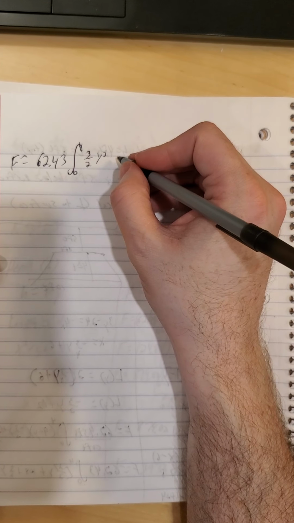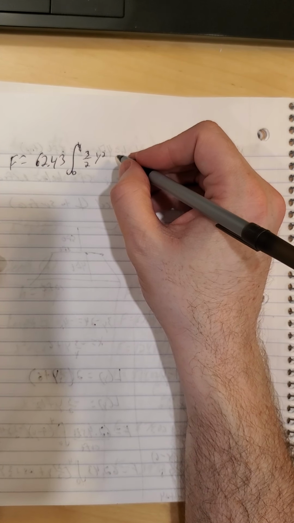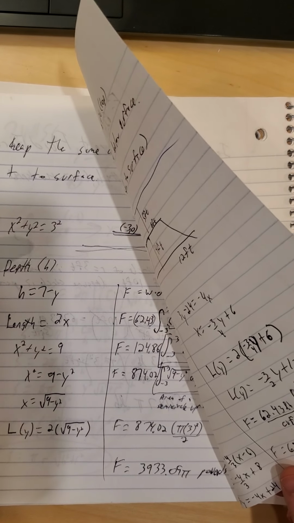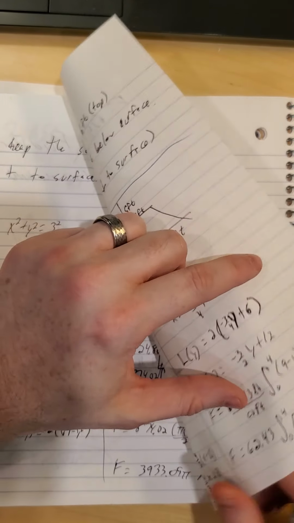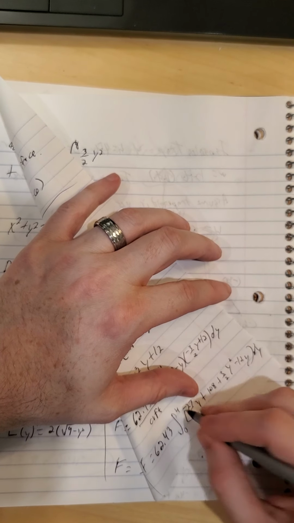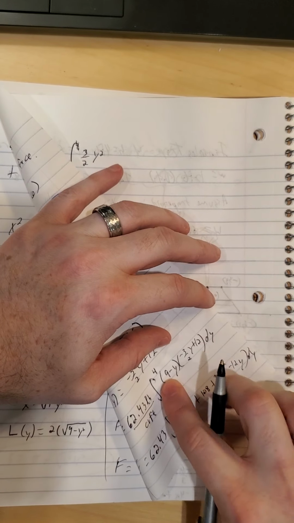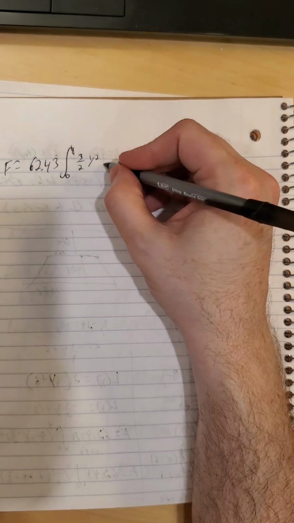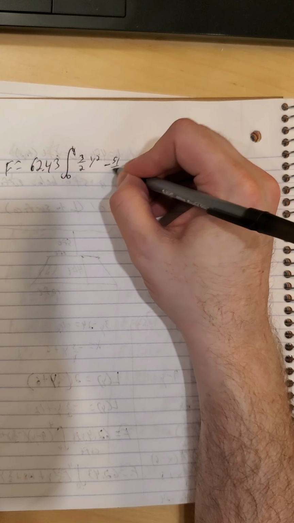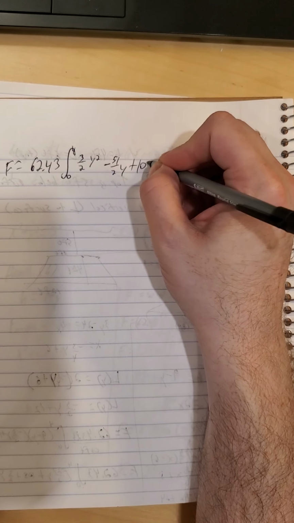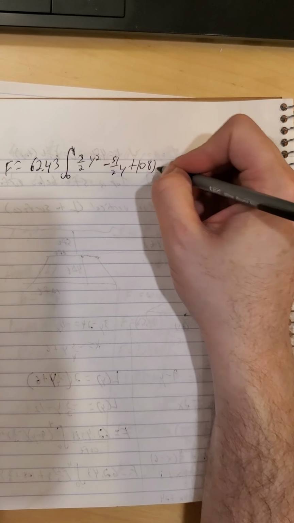And a couple of y to the first. So we had negative 27/2 y. My apologies, I did not label that as a negative. Positive by negative is a negative. So minus 51/2 y plus 108 times dy.